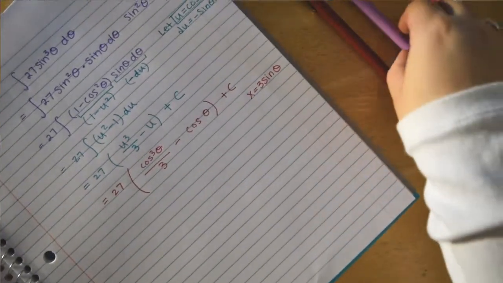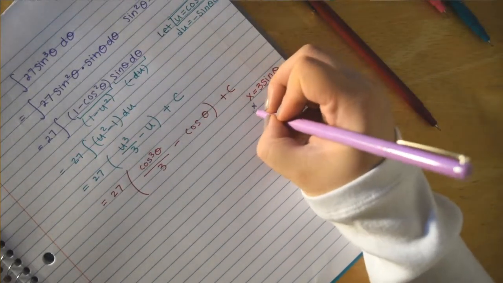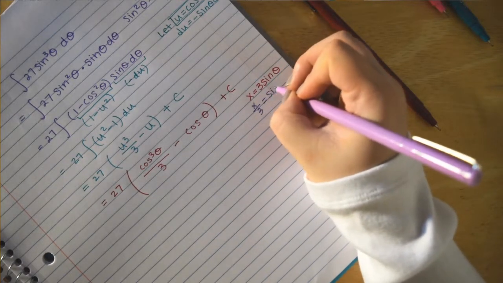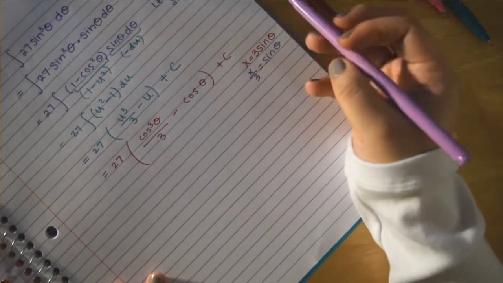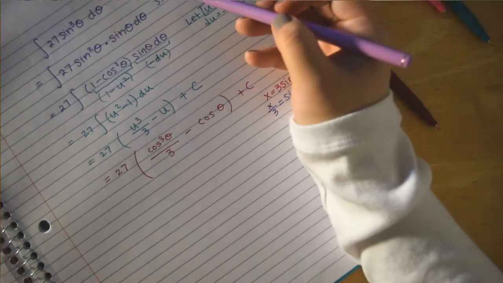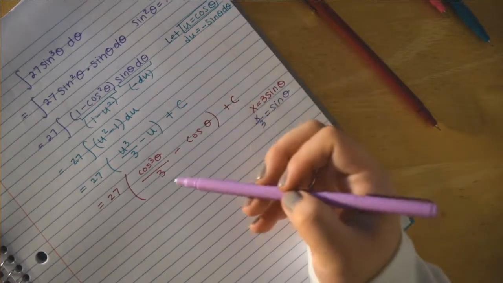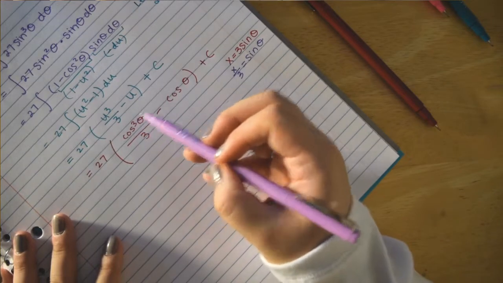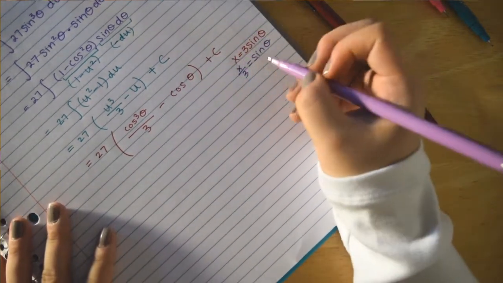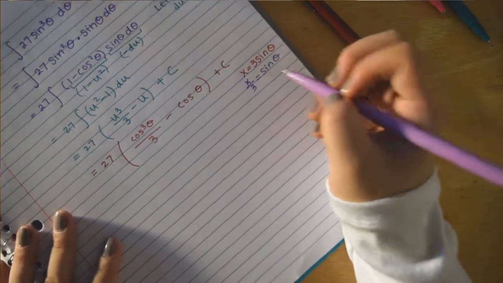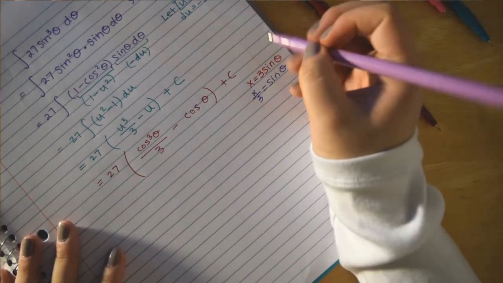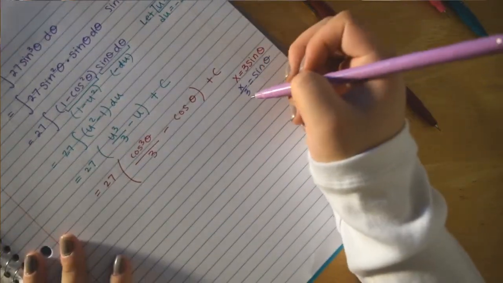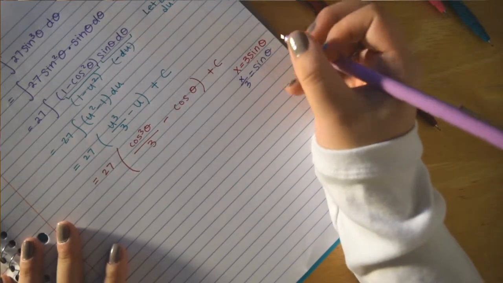That means that x over 3 is sine theta. Here you can use your trig identity to solve for cosine, because we have a cosine theta cubed here and a cosine theta. So if you like algebra, you can go ahead and do that: solve for your cosine and then put in x over 3.